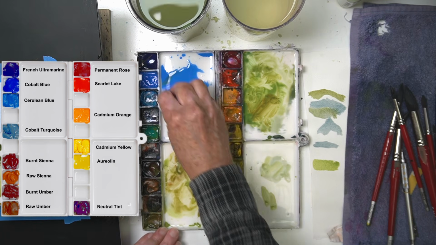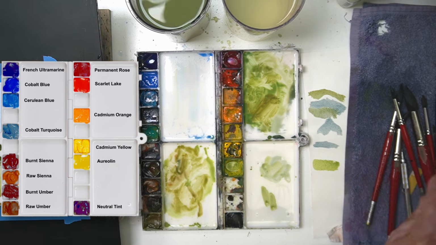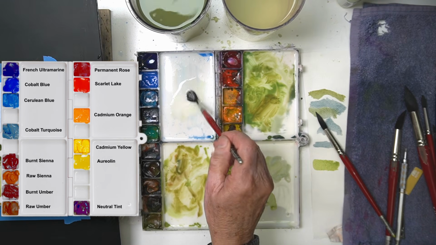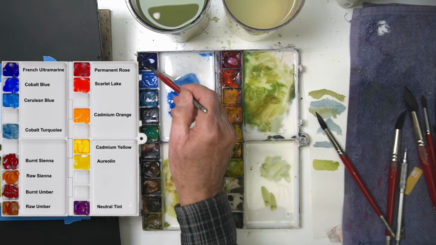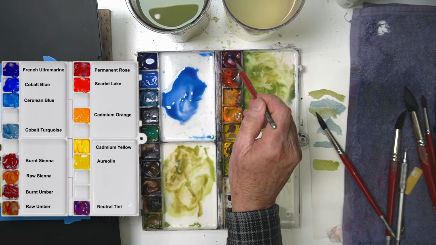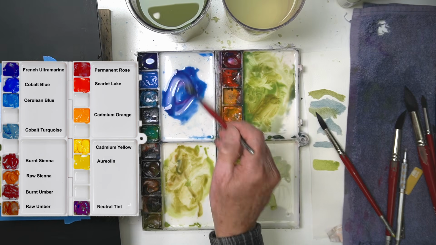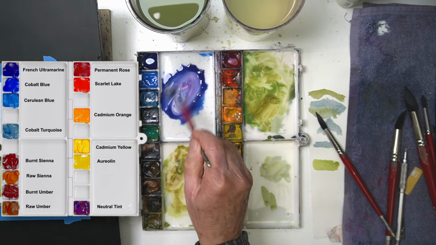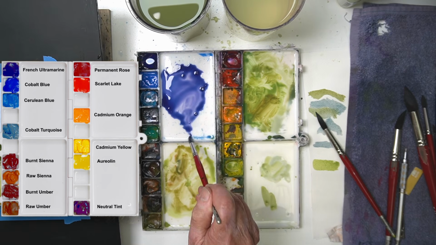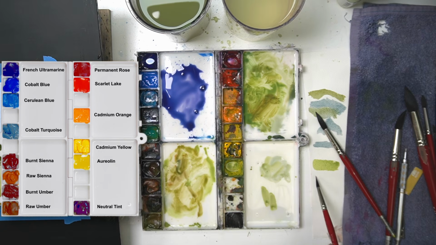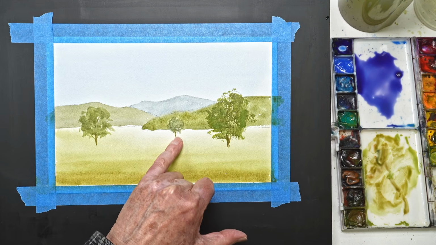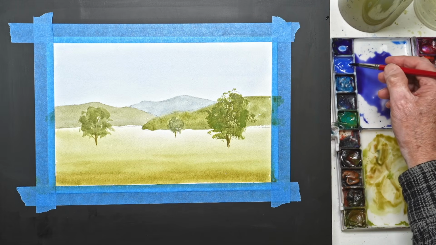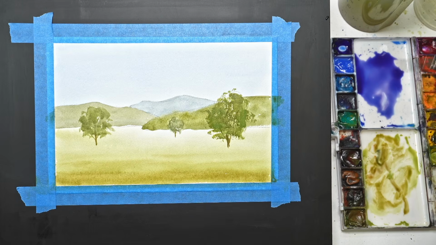I'm also going to add some shadows. And for a shadow colour, primarily I'm going to use some French ultramarine and a small amount of permanent rose just to create a cool violet. The shadow in the distance will be lighter and slightly bluer, so I'm going to add a little bit of cobalt turquoise to that mix and then dilute it.